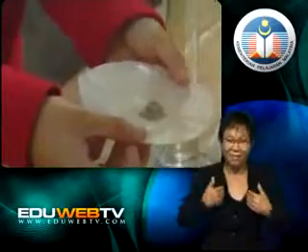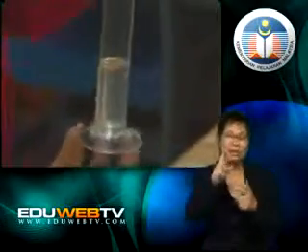There! The sand is left on the filter paper. Look at the solutions. It's very clear. There isn't any more sand in it.